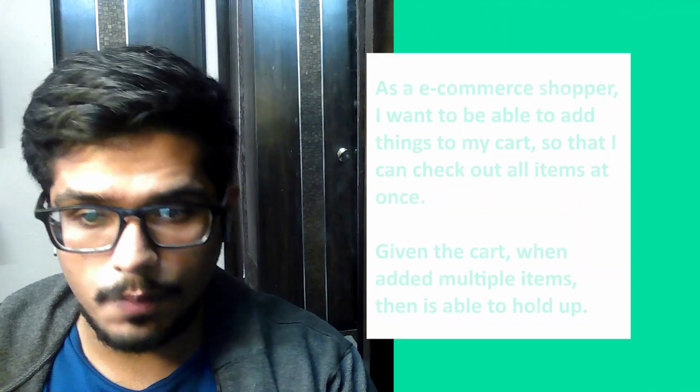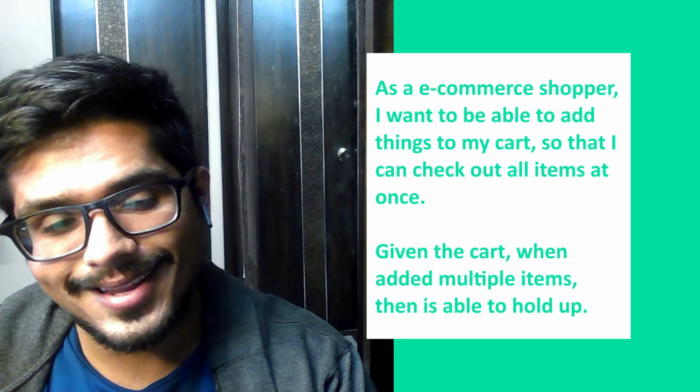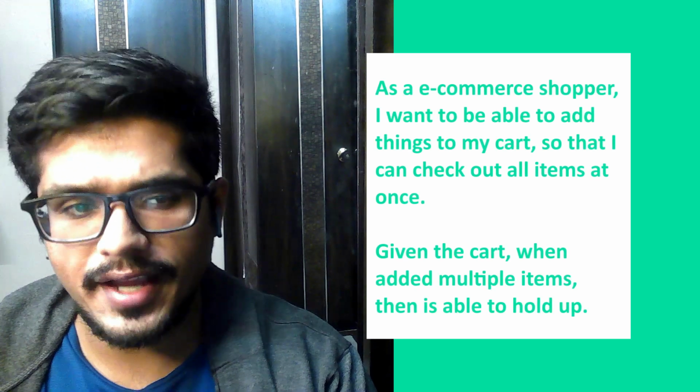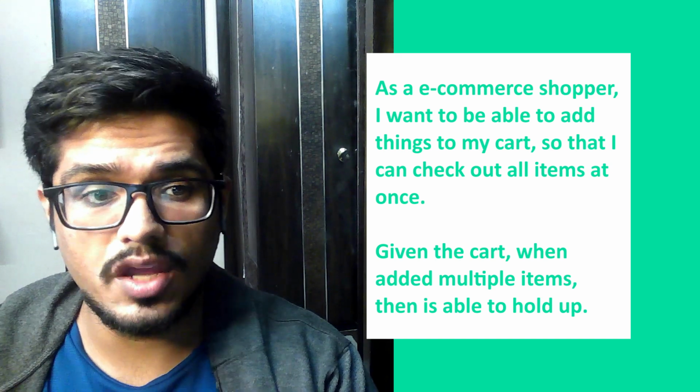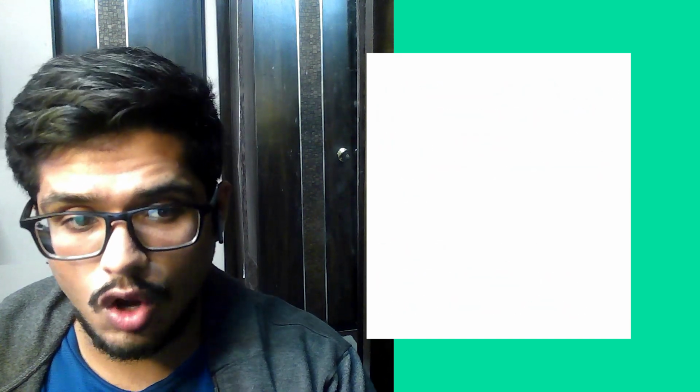Let's take another example of an e-commerce product. As an e-commerce shopper, I want to be able to add things to my cart so that I can check out all the items at once. Now, given the cart, when I add multiple items, it is able to hold up, meaning the app is not crashing when I'm adding multiple items to the cart. So this is the bare minimum criteria. Another acceptance criteria could also be that I can add more than one item or more than X number of items. So the goal here is to talk about the performance or MVP, the bare minimum set of features that the user story should be able to perform.